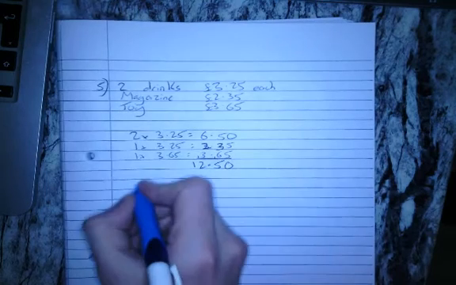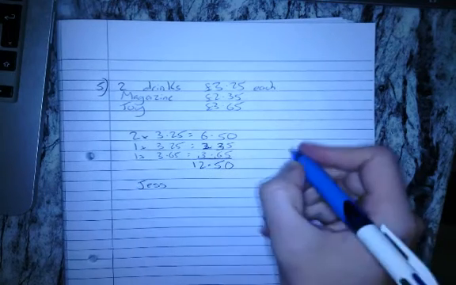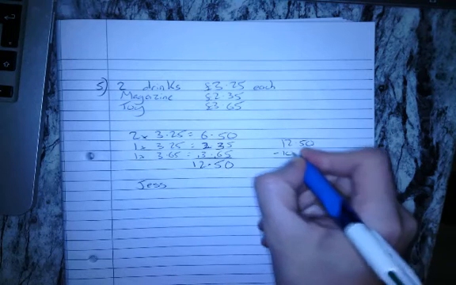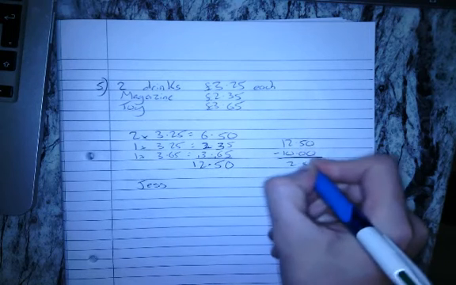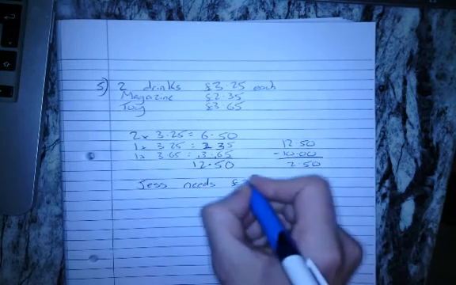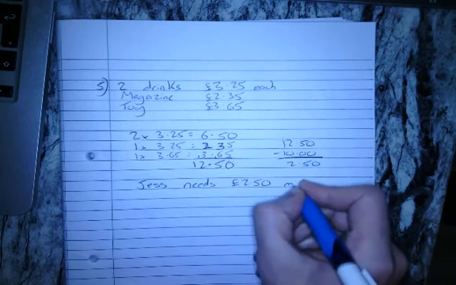So Jess needs, she only has £10. Jess needs £2.50 more.